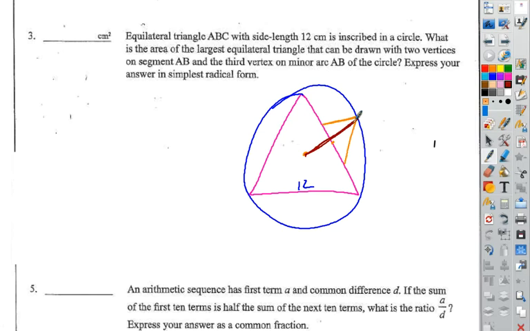So here we go. I need a new color. How about aqua blue? So I'm going to draw this right here. And so now I have this triangle, right? And we love equilateral triangles because they make so many 30, 60, 90 triangles, right? So I know this is a right angle because I drew it that way. And I'm drawing a radius right here.